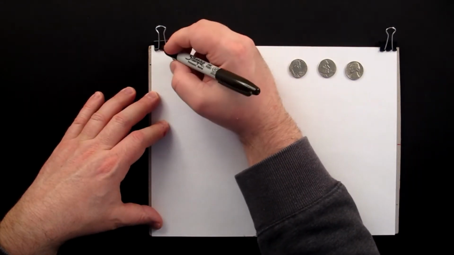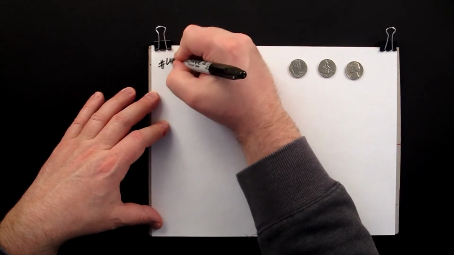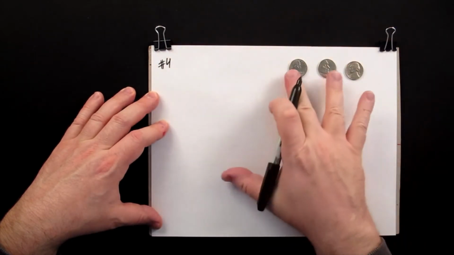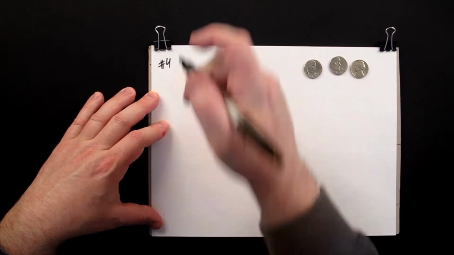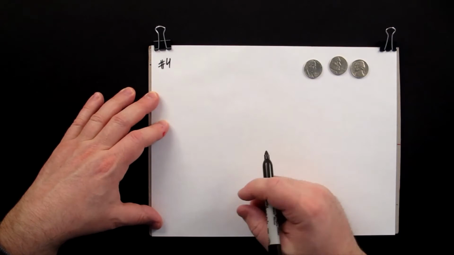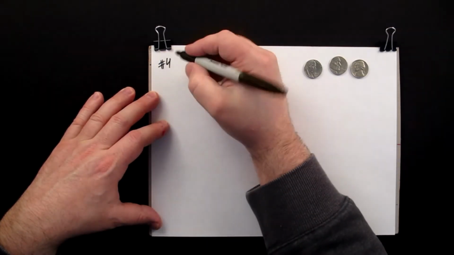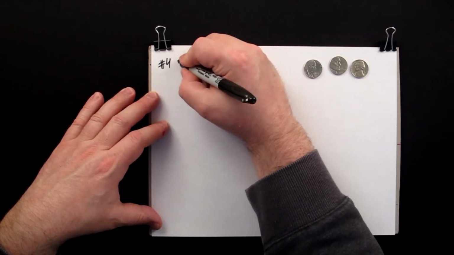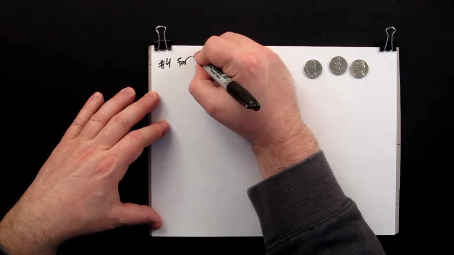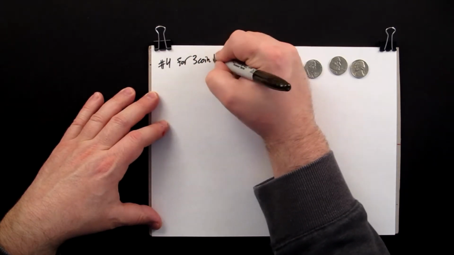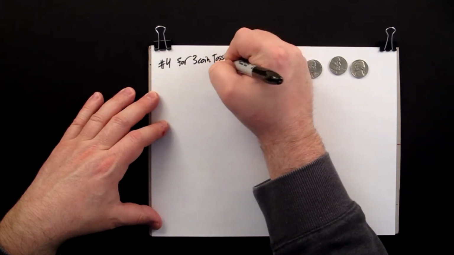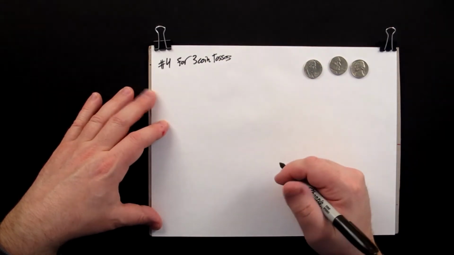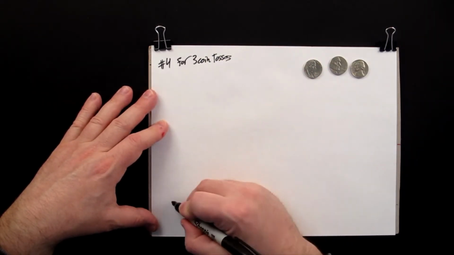Number 4. So this time we're looking at 3 coin tosses. We have 3 versions of Tom here. So again, we're talking about a fair coin toss. We want to look at the following probabilities.